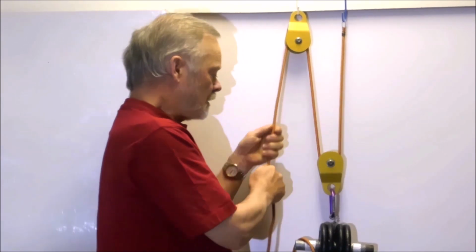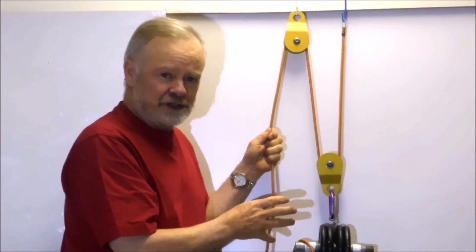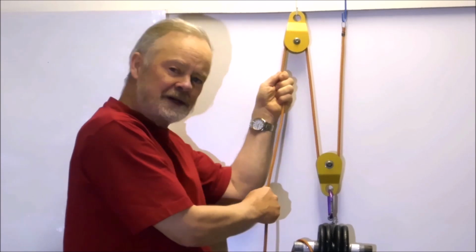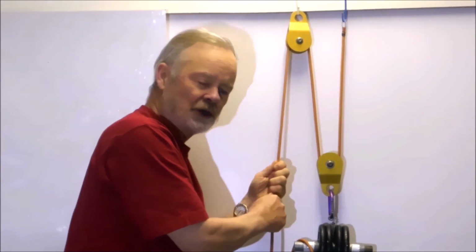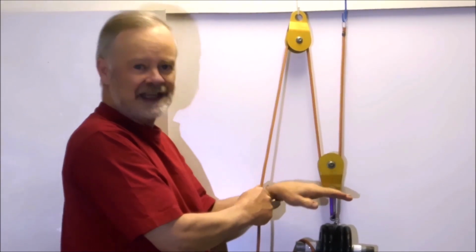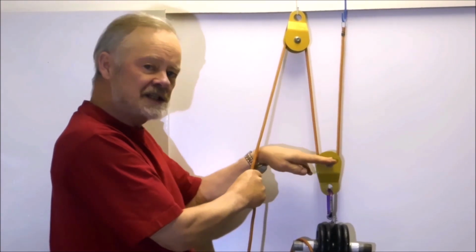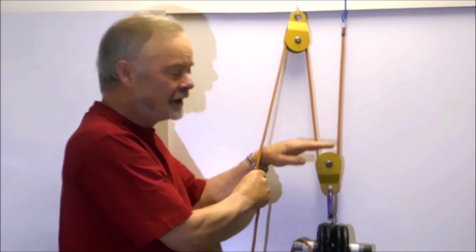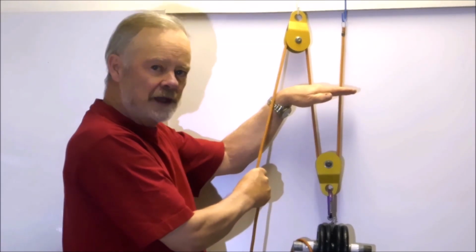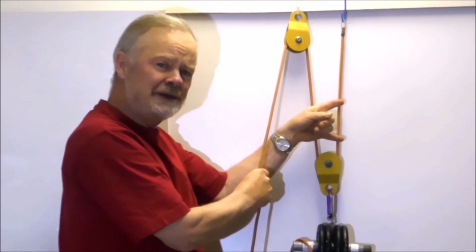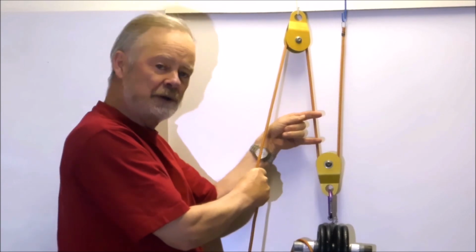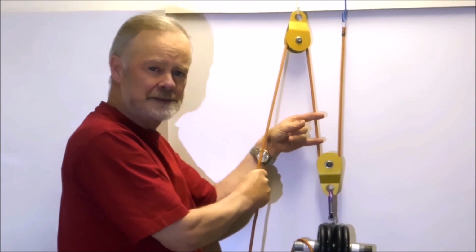Now, the way we measure mechanical advantage is we measure how much rope you have to pull in to raise the load a given amount. So you can see that if I want to raise this load, this pulley point, by 20 centimeters, I have to pull in this 20 centimeters of rope, and I have to pull in this 20 centimeters of rope.